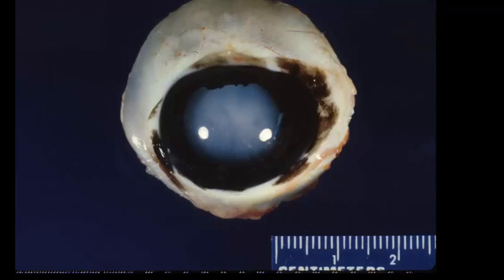Subcapsular cataracts result in the opacification and metaplasia of those lens epithelial cells, those progenitor cells that are underneath the capsule on the anterior and posterior surface that give rise to the rest of the fibers of the lens. And so subcapsular cataracts generally just affect those particular areas.